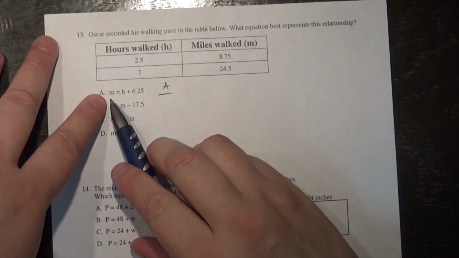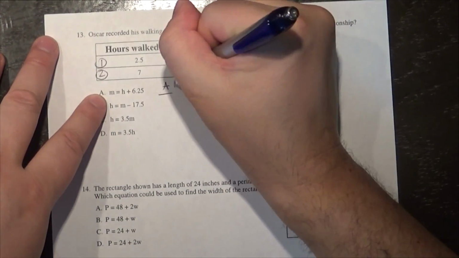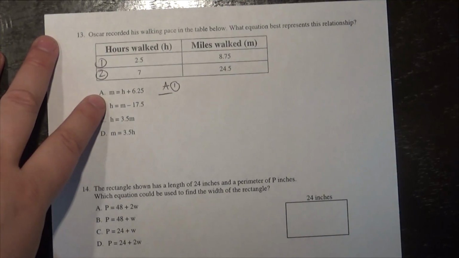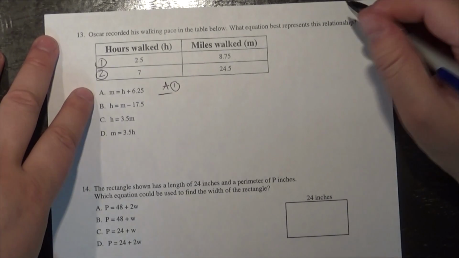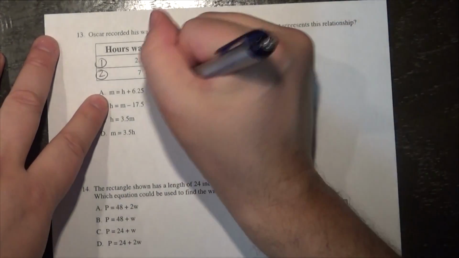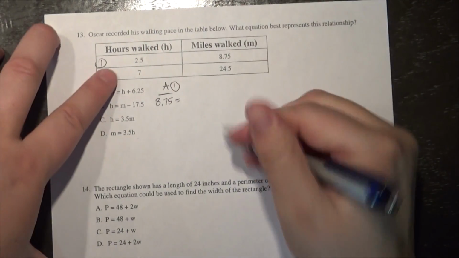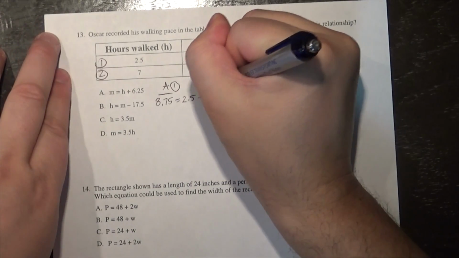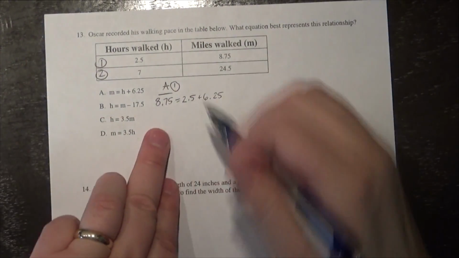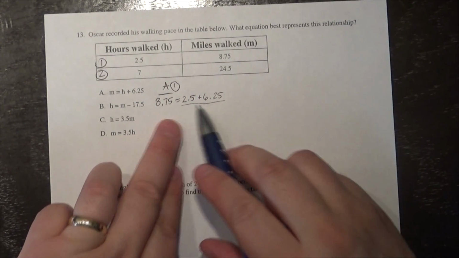So letter A, I'm going to start with, maybe I'll call this group 1 and this group 2. So this is going to be A1. And I'll do A2 later if this checks out. But if it doesn't work for 1, there's no point in checking 2. So M, which is 8.75, equals H, which is 2.5, plus 6.25. So I'm going to add these two together to see if it equals 8.75.